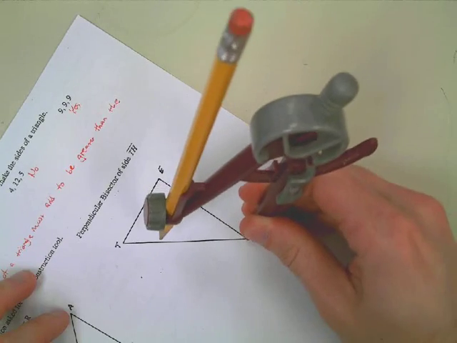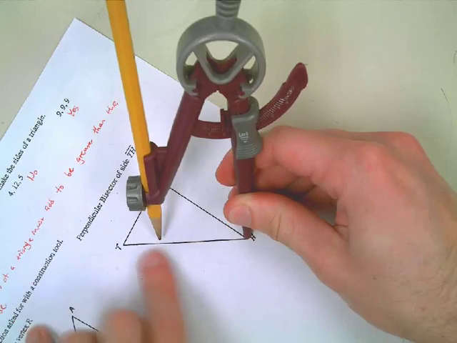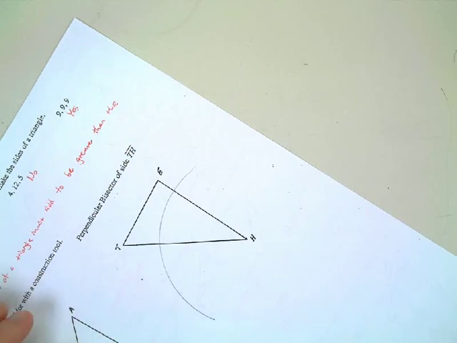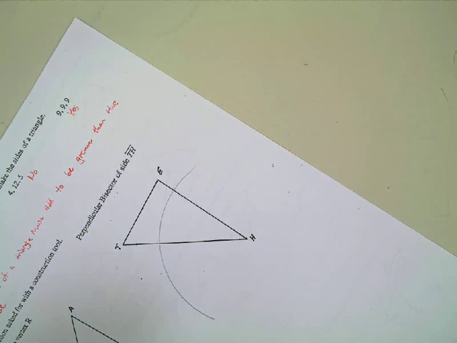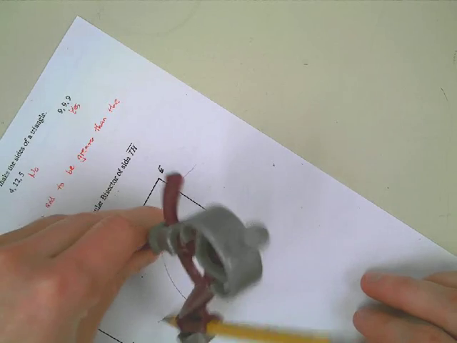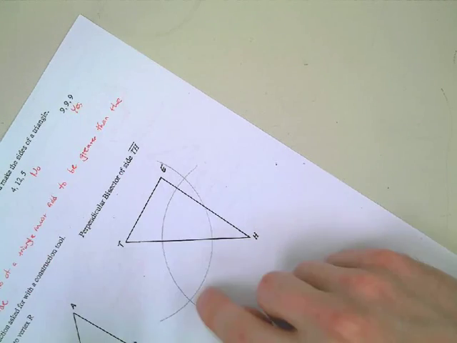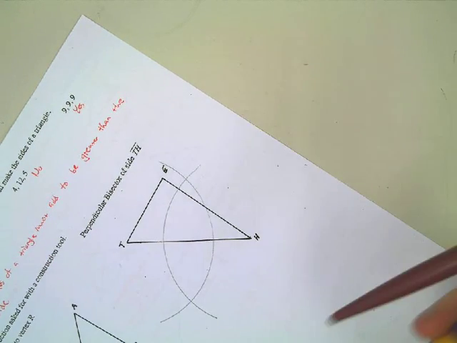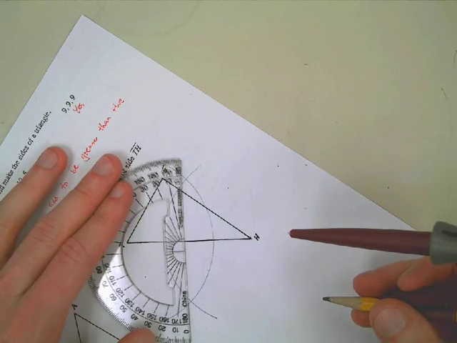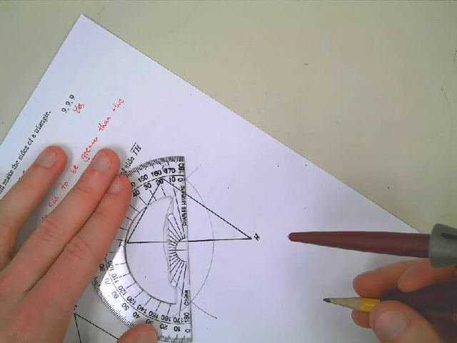But it has to be more than halfway. Right, and you can see my compass is open that much, so thank you for reminding me. Okay. Then you go to angle T. Angle T. And do the same thing. Same arc, and hopefully they should intersect at two spots. There they are. And now what? Now you draw a line within the two. The two arcs intersect here, yep.